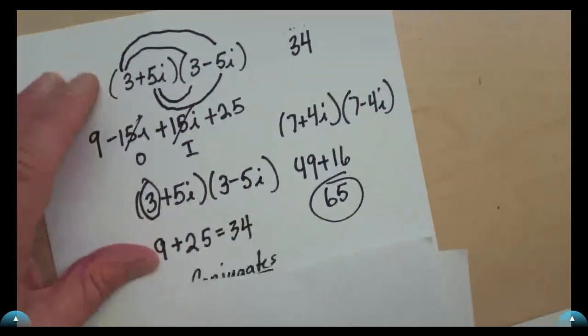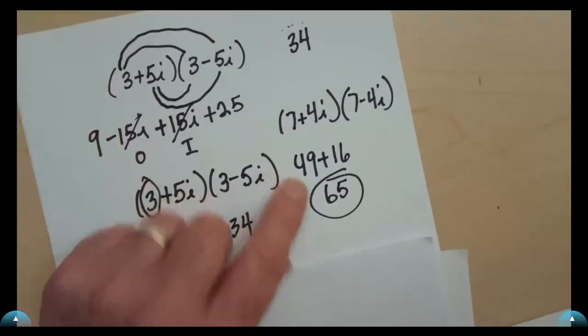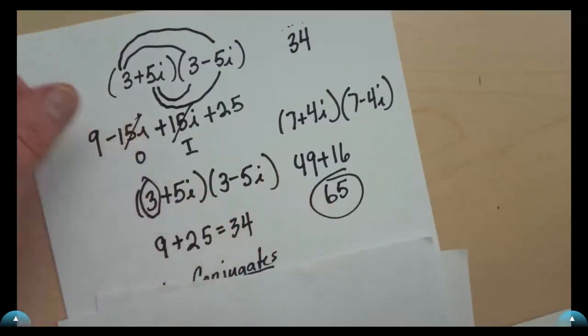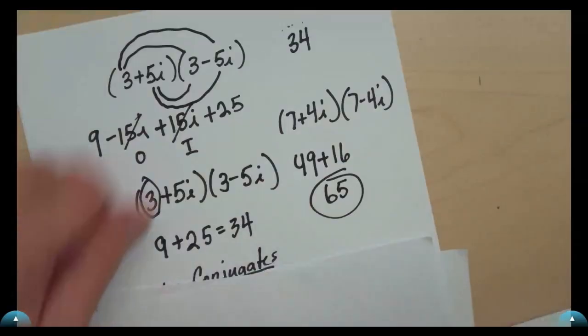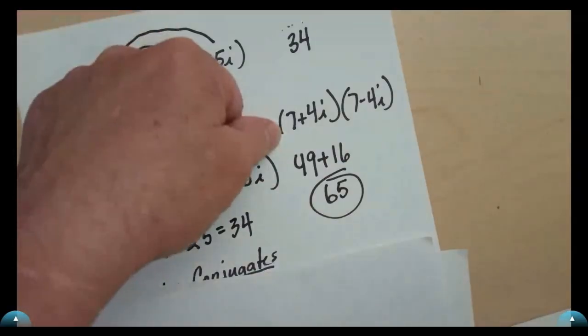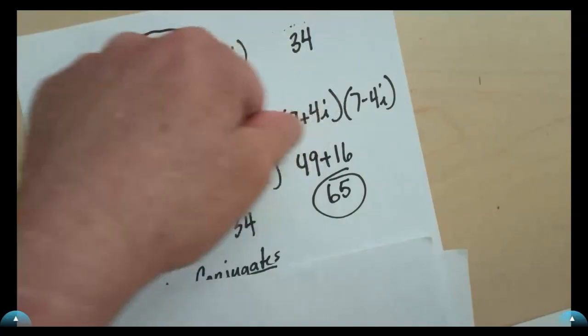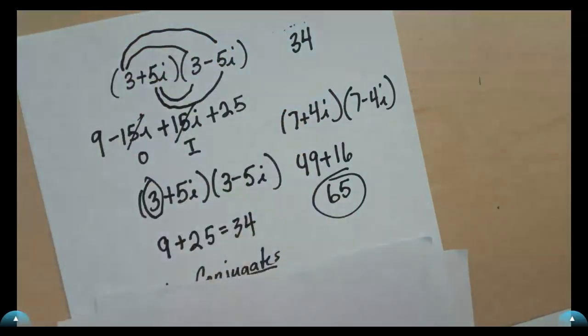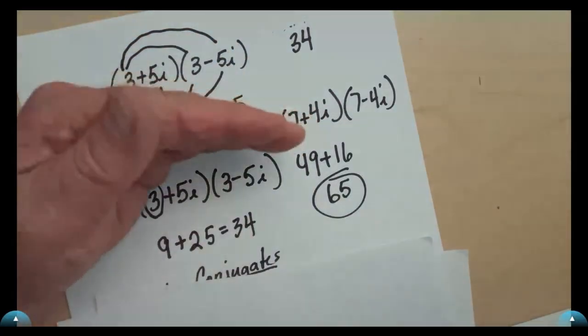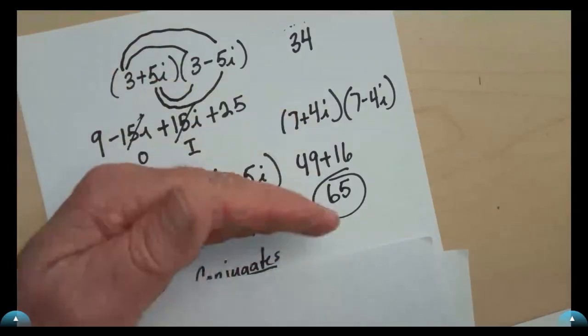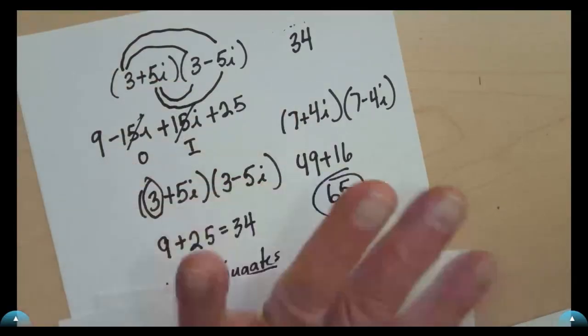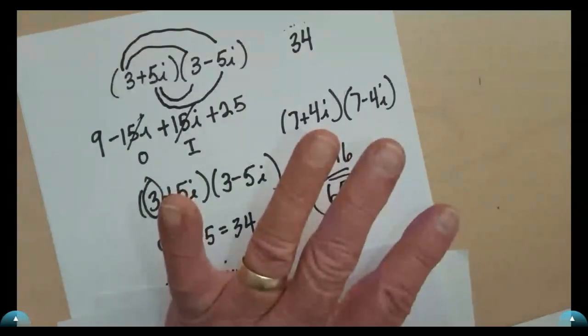The reason that I want y'all to know this little shortcut is because it turns out that there's a situation that happens that requires us to multiply complex conjugates a lot. And what that situation is, it's when you divide one complex number by another complex number. Now that's where we're going to pick up next week.